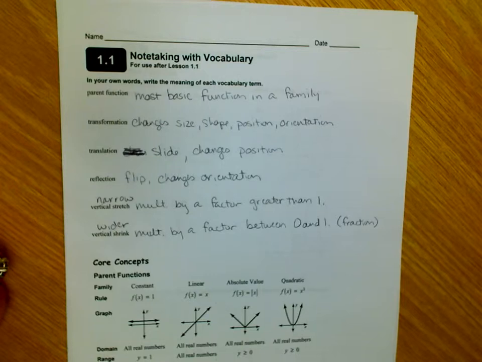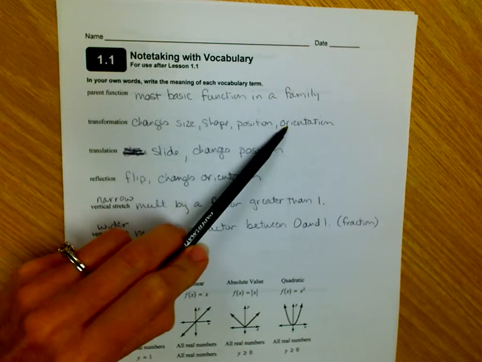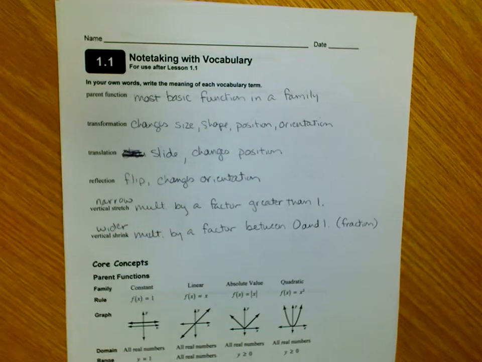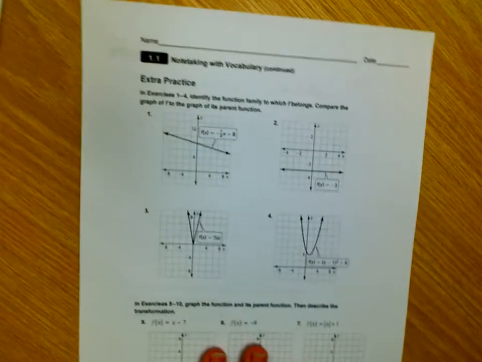And so what we practiced today is describing how the new graph changes from the parent function. When we talk about changes, we're talking about, did the size or shape change? Did the position change? Did the orientation change? And I really just want you to tell me, out of those 4 things, which ones changed. So if you go to the next page, let's look at the first example.